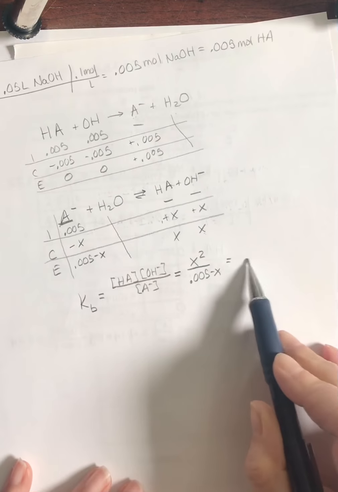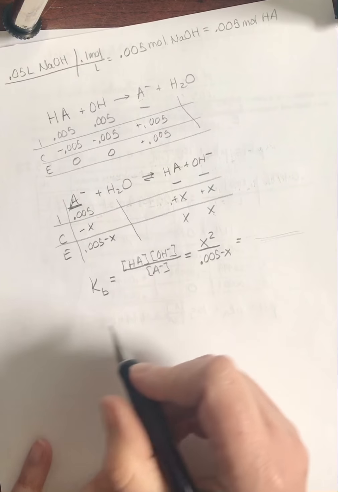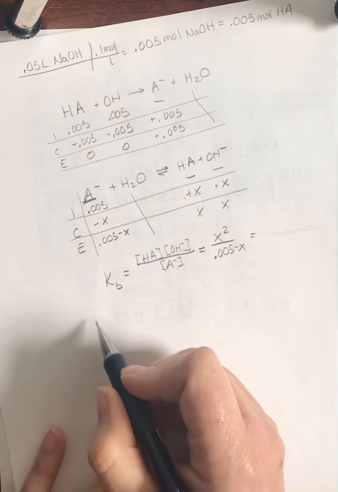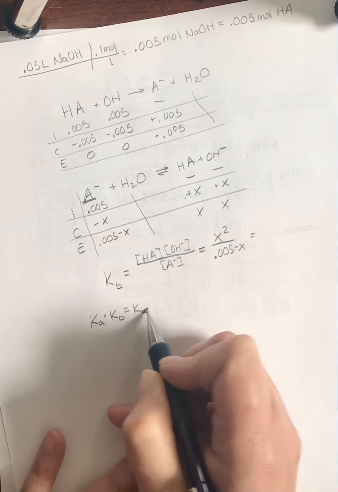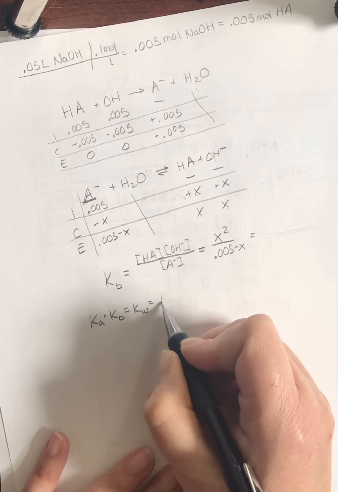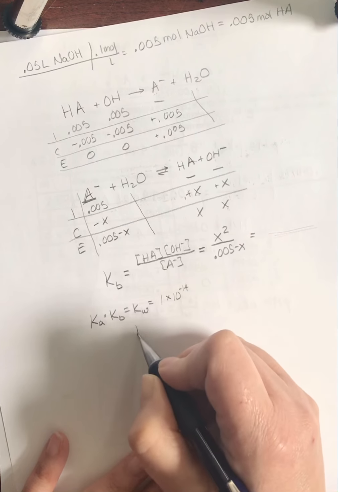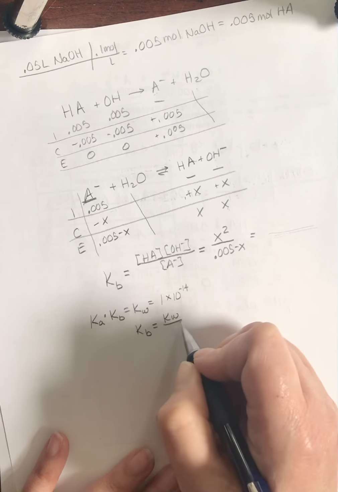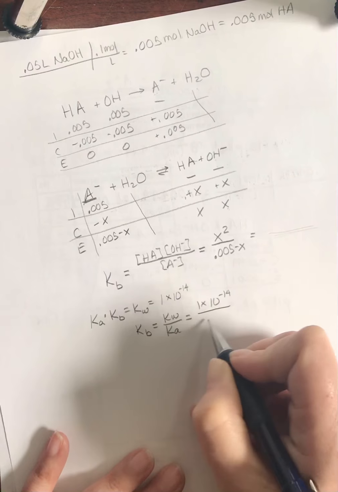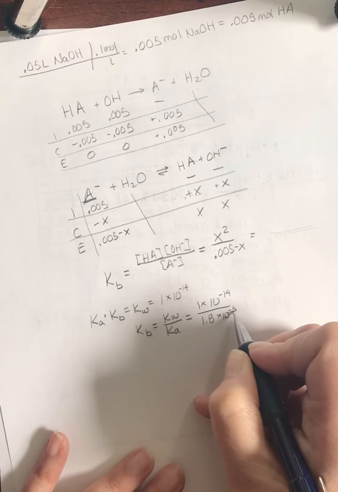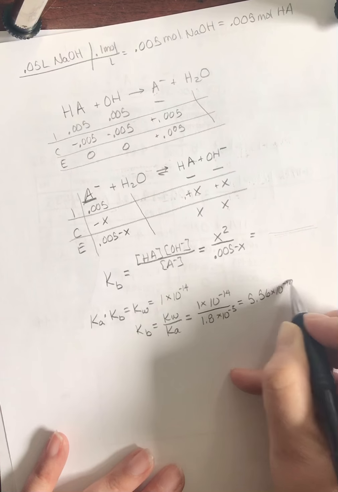But obviously I need to connect this with something. Well, I'm going to make two assumptions right now. I'm going to assume that this is at 25 degrees Celsius and that Ka times Kb equals Kw, and that Kw is 1 times 10 to the minus 14. And I have my Ka, so my Kb is Kw divided by Ka, 1 times 10 to the minus 14 over 1.8 times 10 to the minus 5. And so my Kb is 5.56 times 10 to the minus 10.